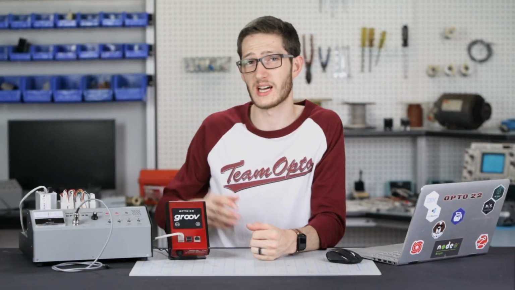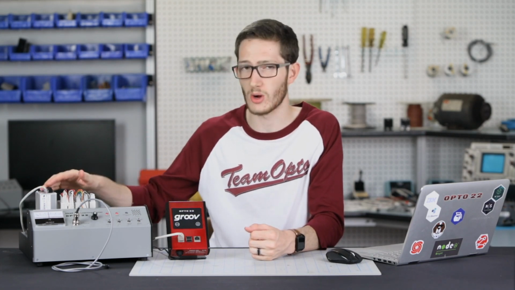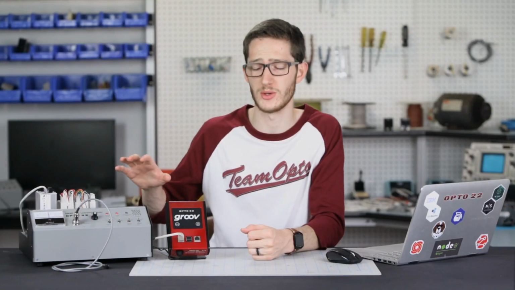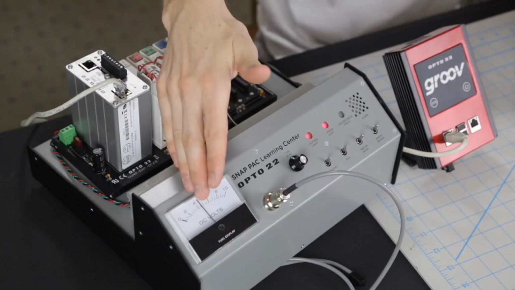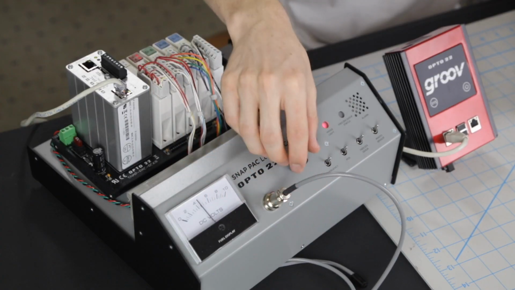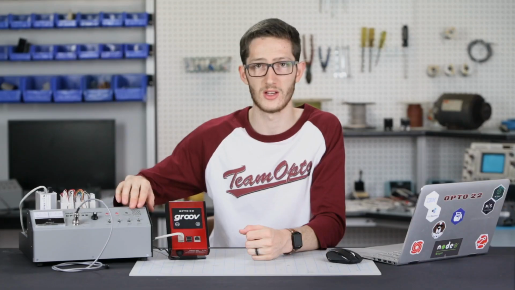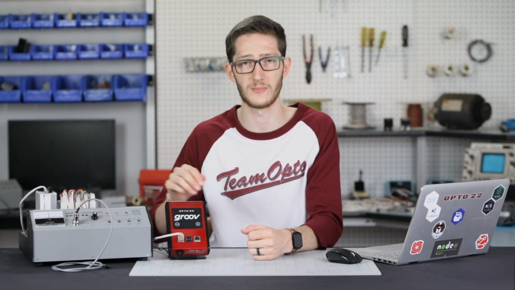My data is going to come from this SNAP PAC Learning Center. It's basically a SNAP PAC system with a controller, several I/O modules, and a rack. We use it for training here at Opto 22. This front panel simulates some typical I/O signals like a meter, temperature sensor, potentiometer, LEDs, switches, and a buzzer. The controller is running a convenience store strategy that's loaded into its memory.